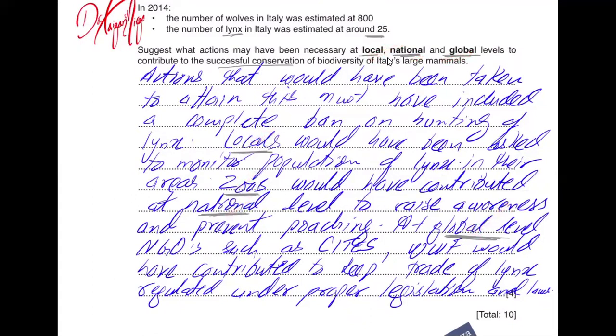Actions that would have been taken to attain this must have included a complete ban on hunting of lynx. We can predict that. Locals would have been asked to monitor the population of lynx in their areas. Locals are very helpful in following the population levels of these organisms wherever they are. The zoos would have contributed at the national level to raise awareness and prevent poaching.